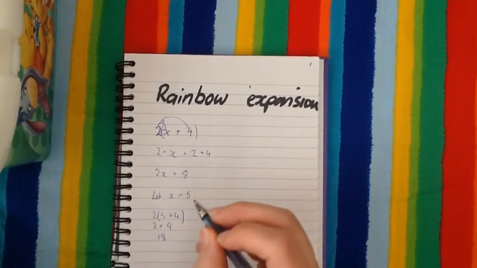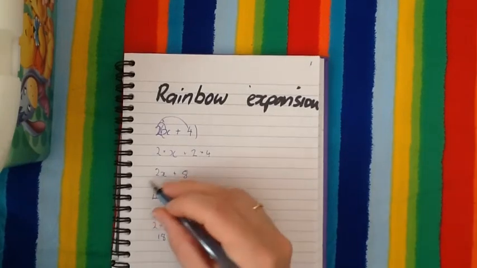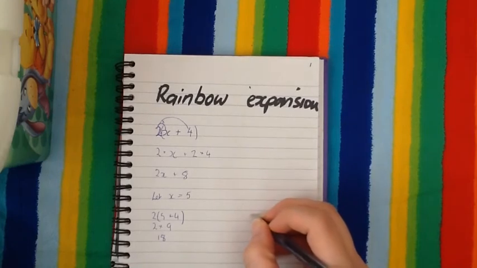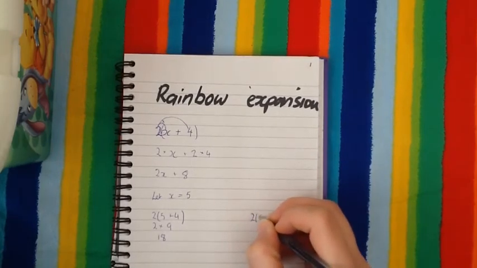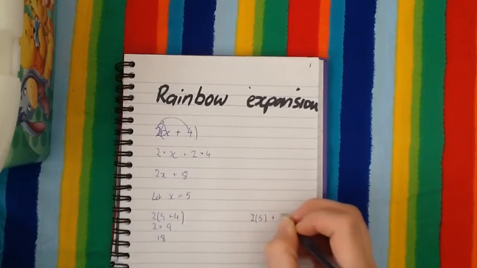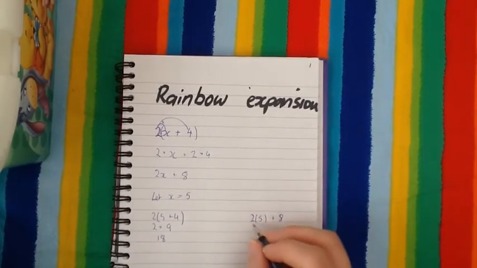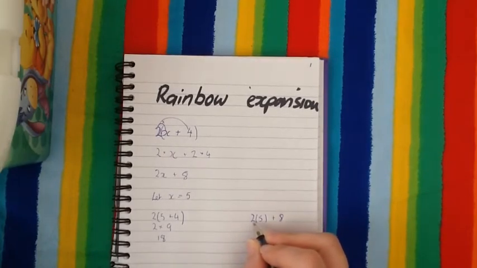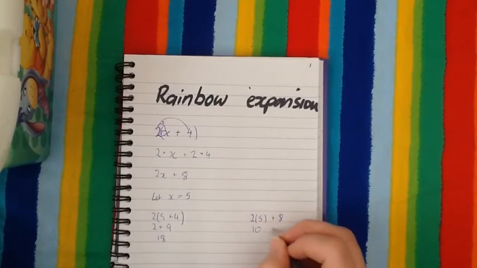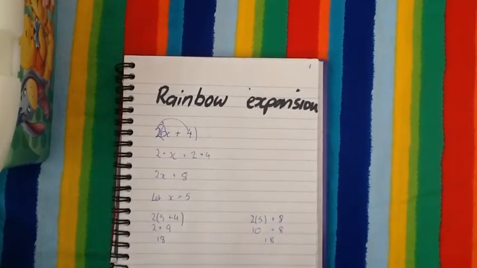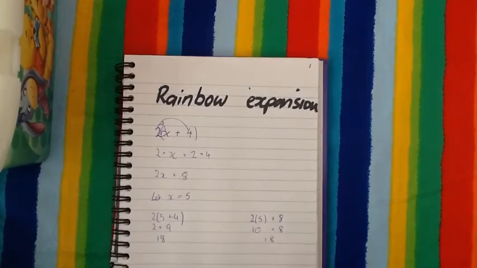If the distributive law is true, then we should get the same answer when we start with the expanded form. So if we take 2x plus 8 and we substitute 5 for x, we would deal with the multiplication first here. So that would be 10 plus 8, and 10 plus 8 is 18. And because those two are the same, that shows us that the distributive law is true.